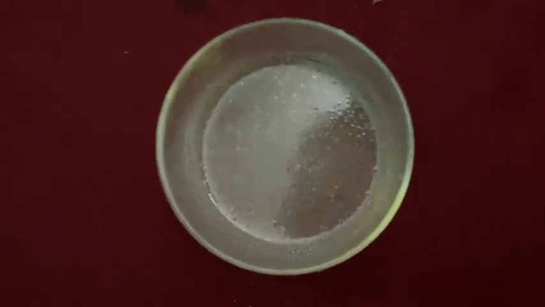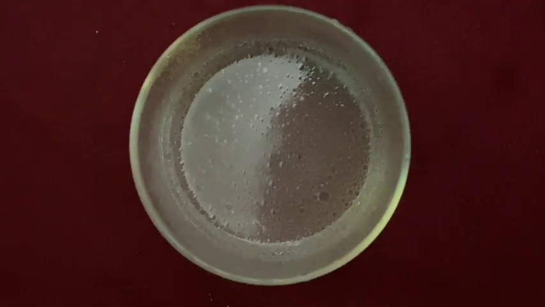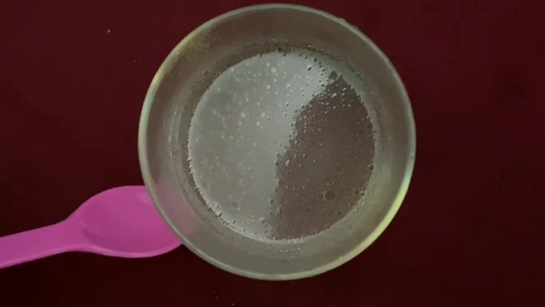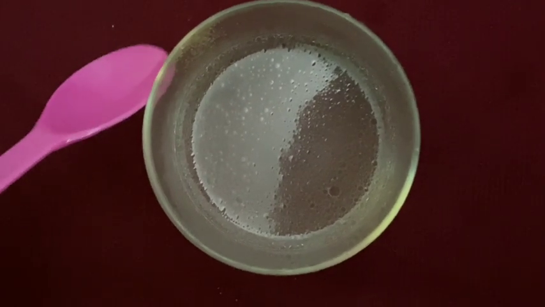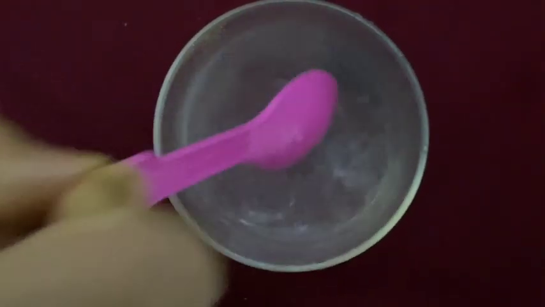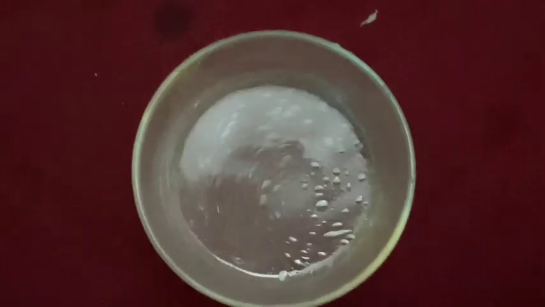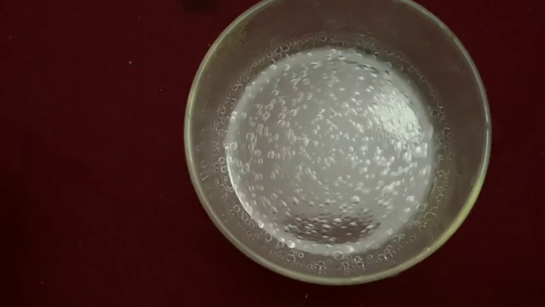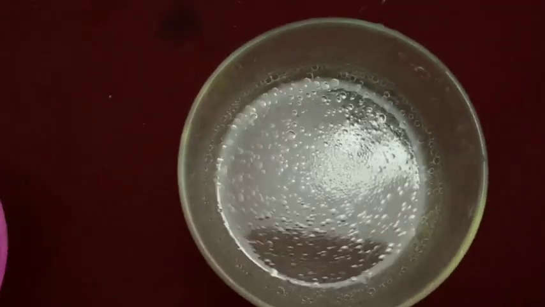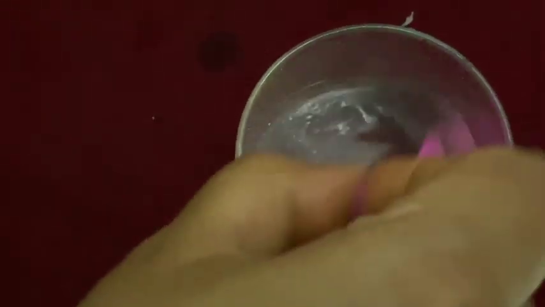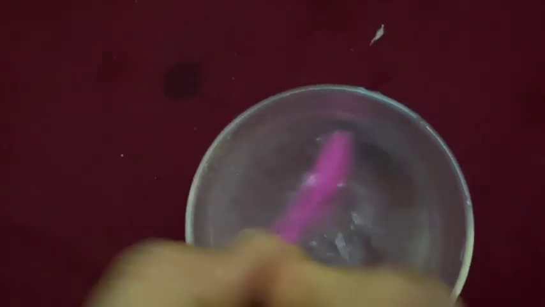So now let us check what is the result. After keeping it for some time, this oil has not mixed. You can see we are very clearly able to distinguish the oil from the water. It has not mixed, even after stirring it for a longer duration.